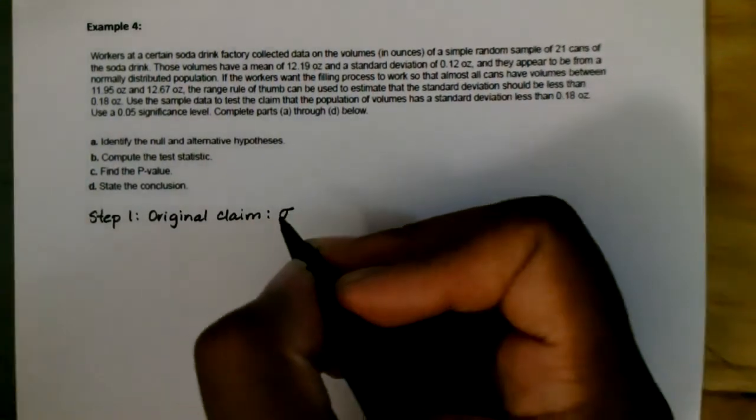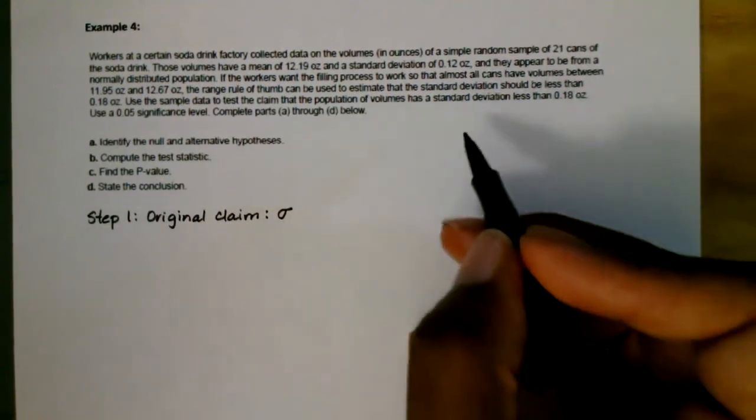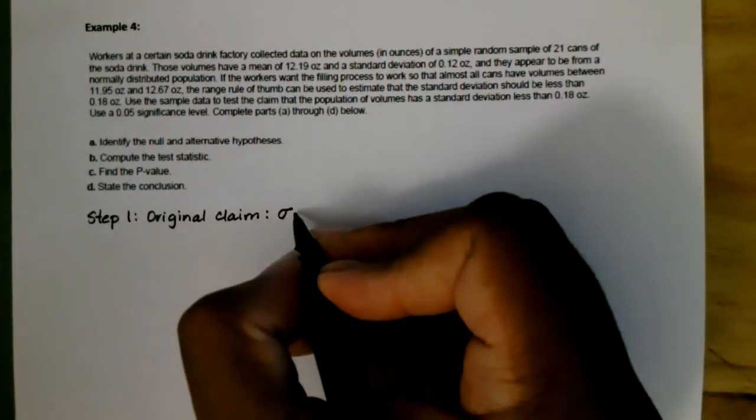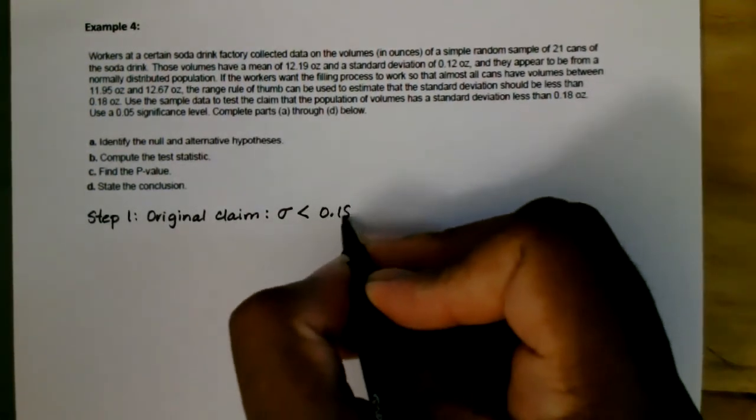And we know that we use sigma. Now it does say here that we're testing the claim that the population of volumes has a standard deviation less than 0.18 ounces. So this is the symbol for less than 0.18.